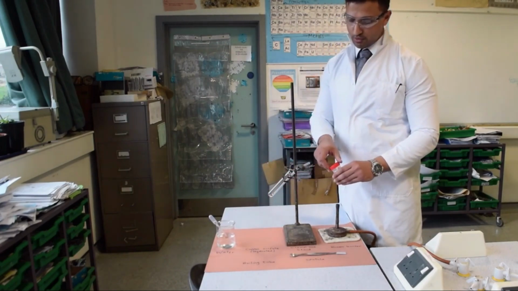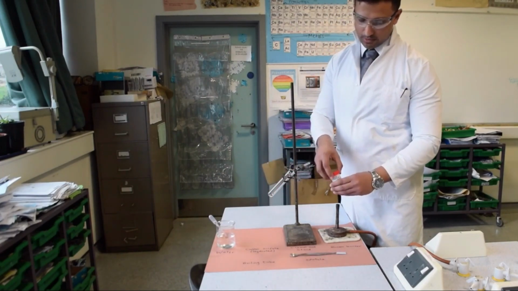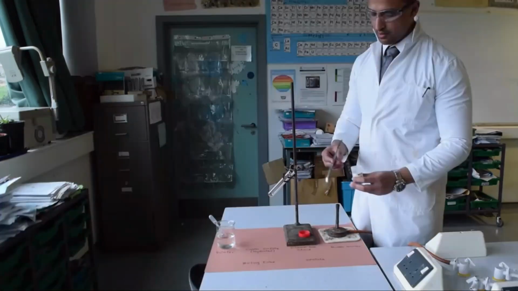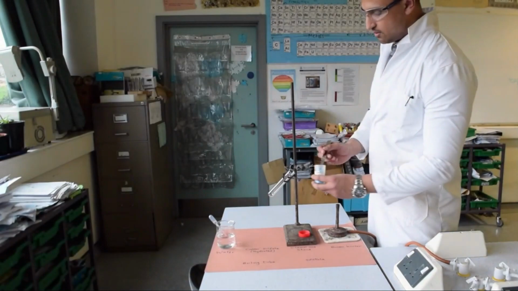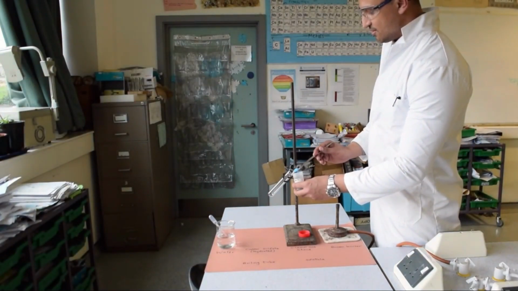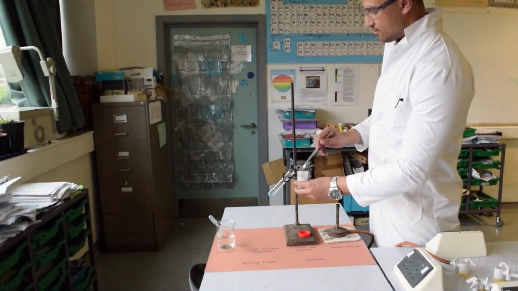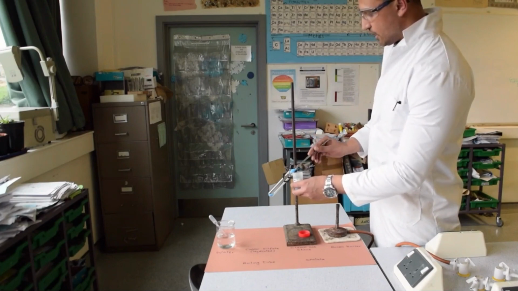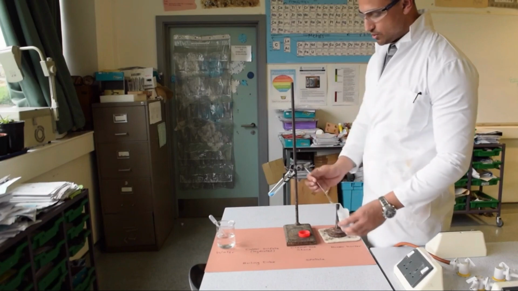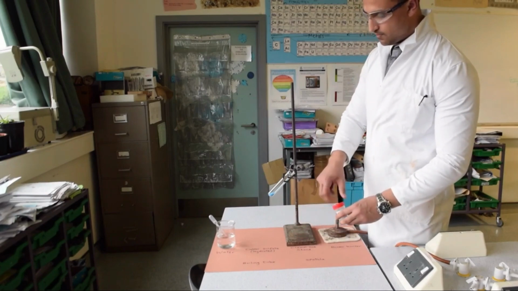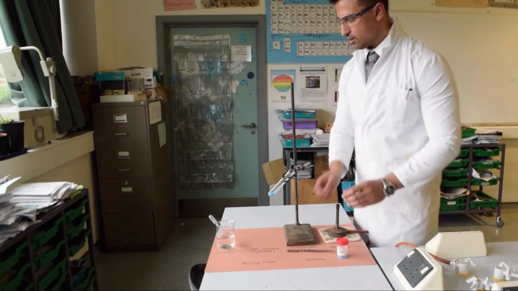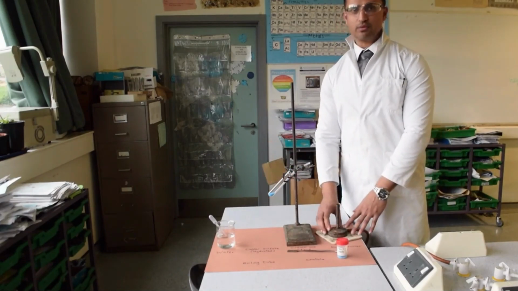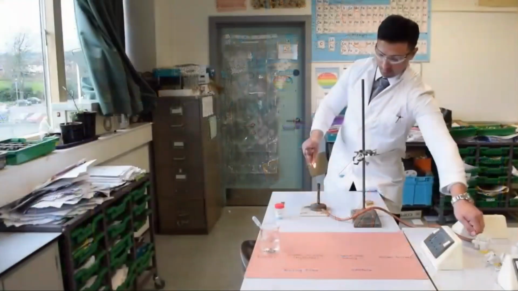Once you've attached your boiling tube, you'll then take your copper sulfate and use your spatula and fill it in carefully. 2 spatula fulls of copper sulfate. Be careful not to drop it. Okay. Once you've done that, just make sure that the clamp is tight before the next step of heating it.